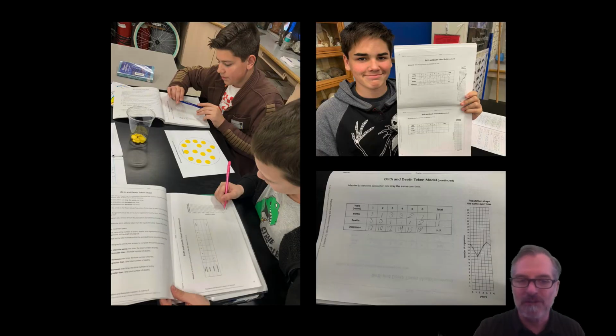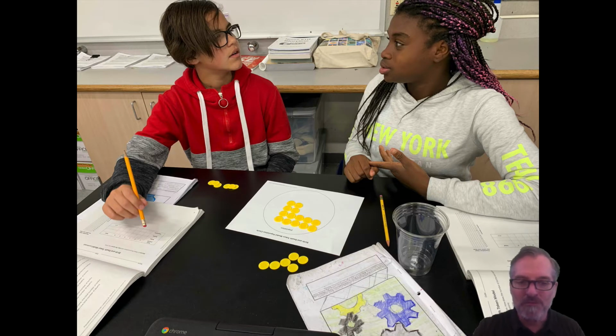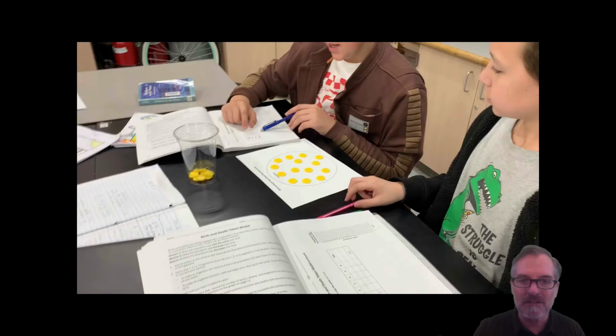And then here's just a little review, some pictures of you guys doing the models with the tokens and learning and discussing. Let's take a look right here.